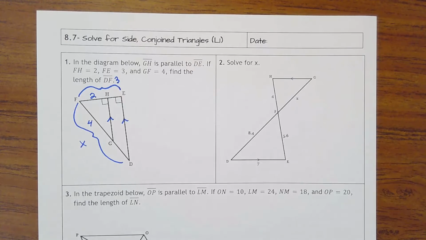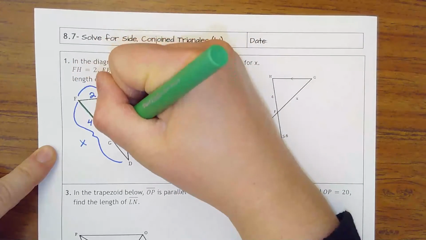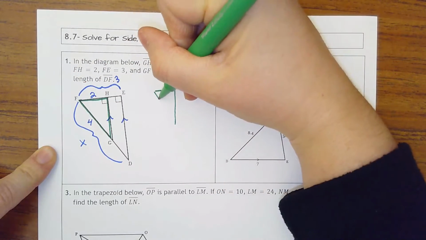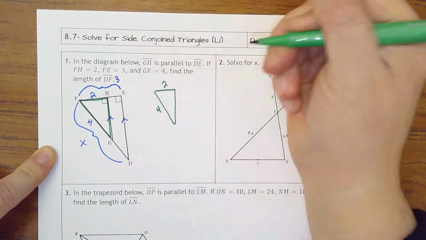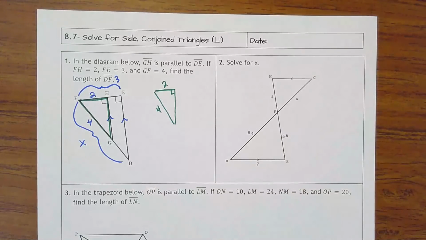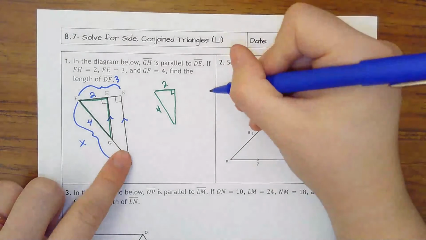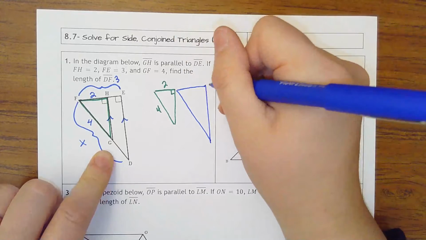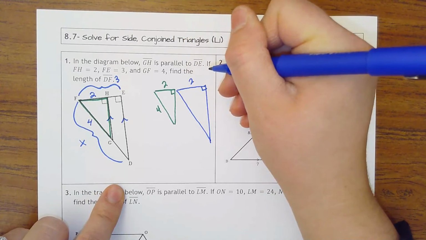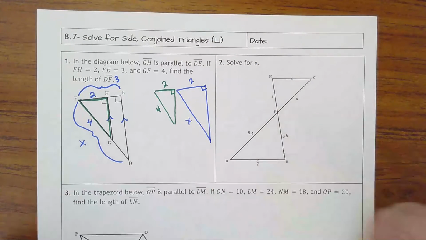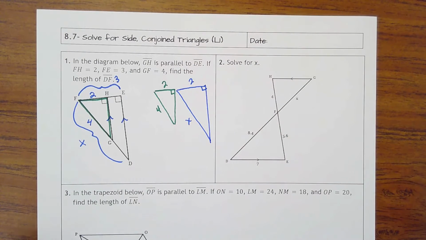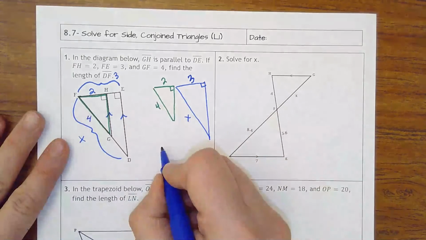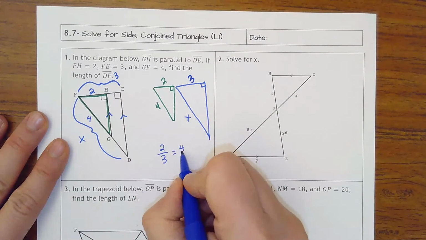Okay, so what I want you to be able to see is that this smaller triangle, if I were to remove it, would look something like this, correct? And then the big triangle, if I were to just write it by itself, it's not going to be perfect, but would be something like this. So if they were separate, I bet you could make a proportion. Oh, I should have written 3 here. Sorry, this one was 3. So I could say that 3 is to 2, or 2 is to 3, as 4 is to x.